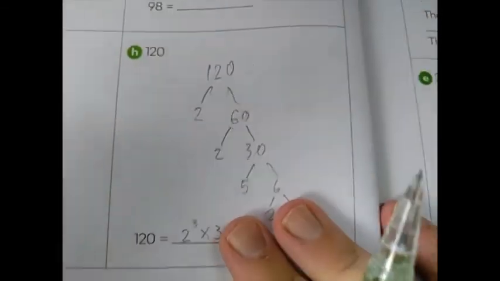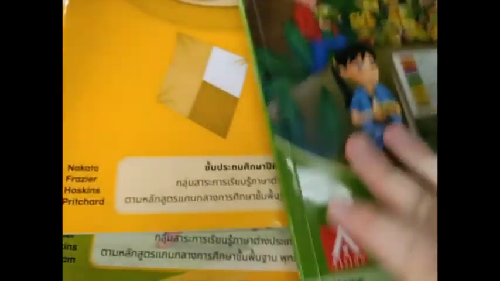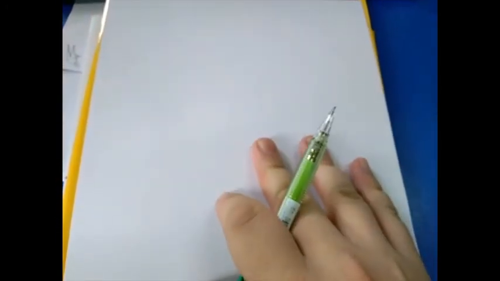After you've done this, I want you to do one more thing. I want you to, on a blank piece of paper, pick the biggest number that you want to do. And I want you to break that into its prime factors.